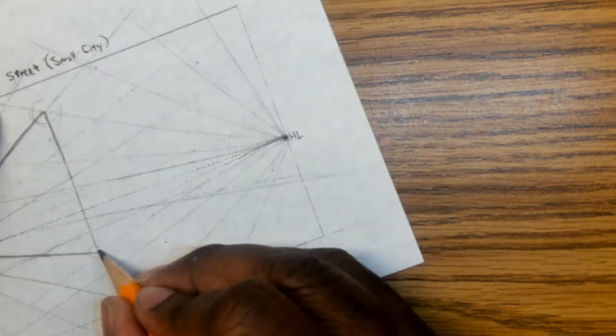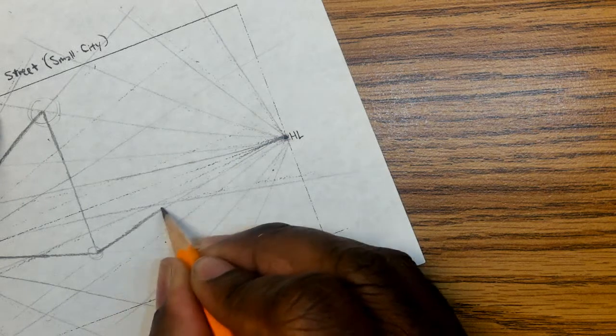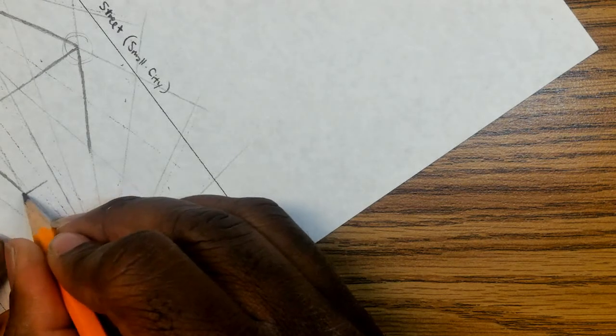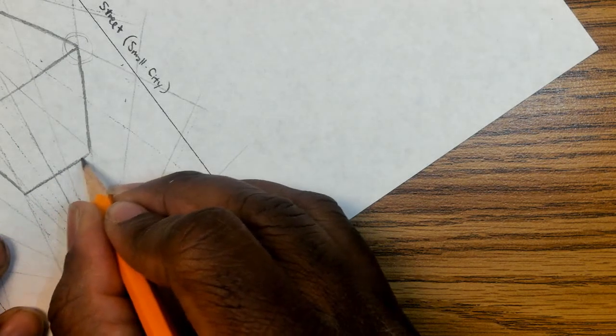Remember, you can turn your paper as needed to get that straight line that you want. If you don't have a ruler, or just don't trust yourself with a ruler to get the right line, always draw towards your dominant hand. That will always give you a straighter line than doing it with anything else.